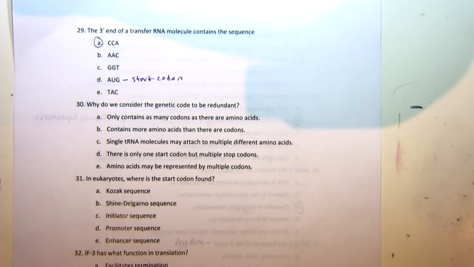I feel like some of them could be stop codons, so I'm not 100% sure. Is B a stop codon? No? Okay. I don't know if they're anything significant, but A would be the answer. That's going to be the sequence on the end of the tRNA. The only one that kind of threw me off was D, because I know AUG is also significant. Of course, it's on mRNA, not tRNA, though, so that's what led to getting the right answer.